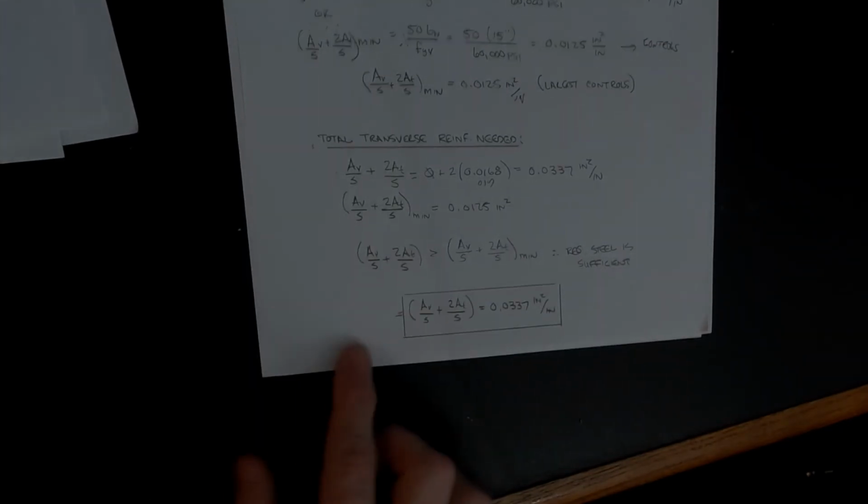And then the finale of the problem is we'll go through and we'll do the detailing, okay, and figure out, well, how are we going to spread this out around the section? Do we meet all the spacing requirements and the distribution requirements and so forth and so on? And we'll go through all of that in our next class period.